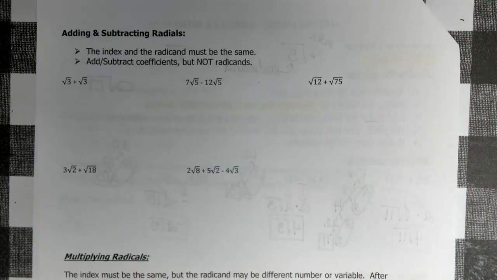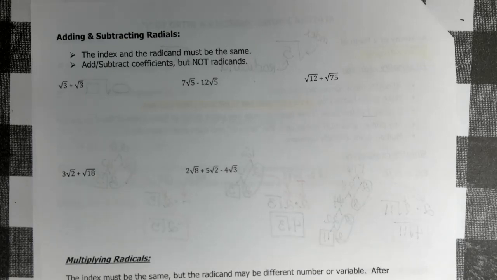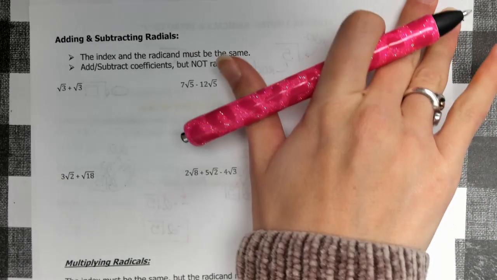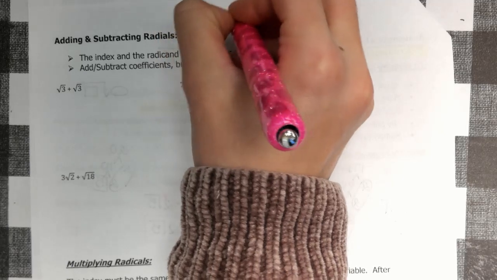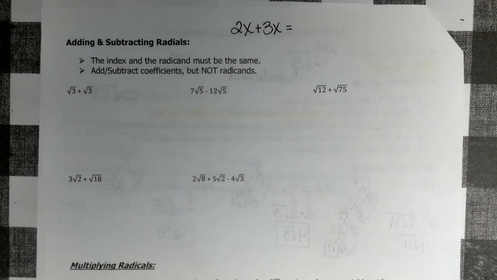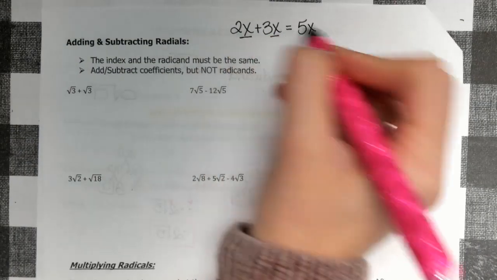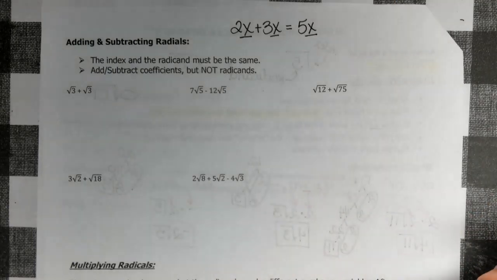So adding and subtracting radicals, okay? The index and the radicand, the number underneath your radical, has to be the exact same for it to be considered like terms. Okay? Then what you're going to do is add and subtract your coefficients, but you're not going to change your radicand, the number underneath the radical. So think about when you take 2x plus 3x. What does that become? 5x. See how you did not change that x? So it's like the same thing with a radical.